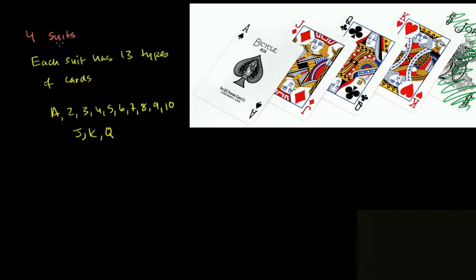But if you just multiply this, you have 4 suits. Each of those suits has 13 types. So you're going to have 4 times 13 cards, or 52 cards in a standard playing deck. Another way to say it is, there's 13 of these ranks or types, and each of those comes in 4 different suits. 13 times 4, once again, you get 52 cards.